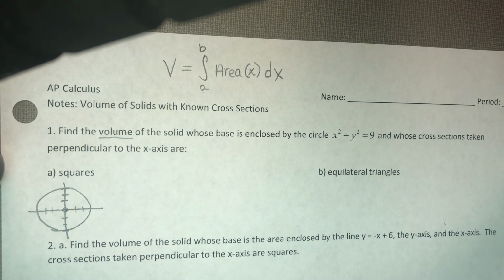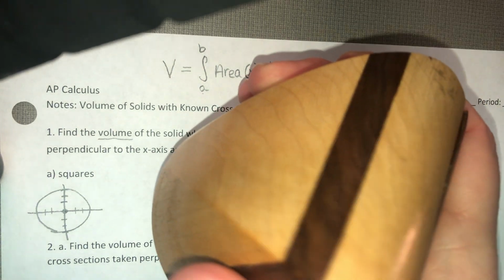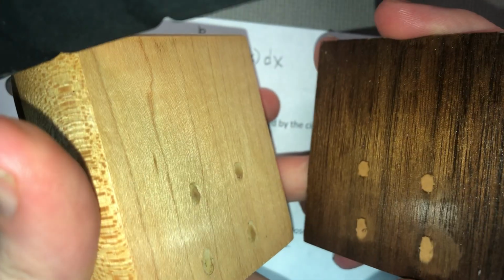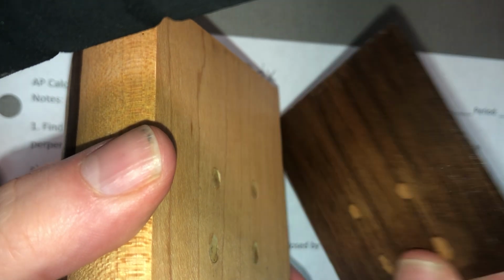I happen to have a model of this particular example, and I'm not going to have this for all of them, but I do for this one, to help you see what we're talking about. This is the solid that has a base of a circle, and when you open it up, you can see the cross sections are squares. There's your square. This little darker piece of wood is the cross section.